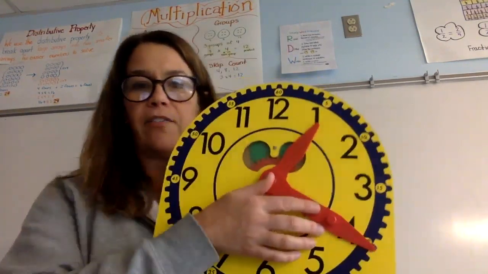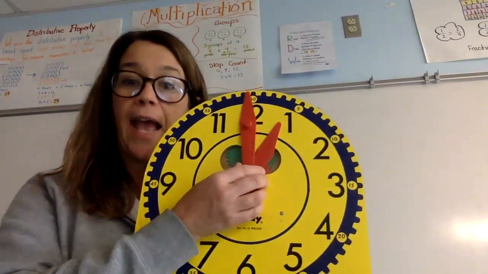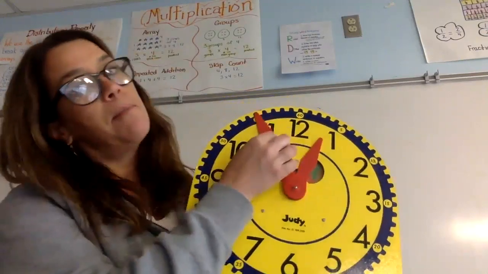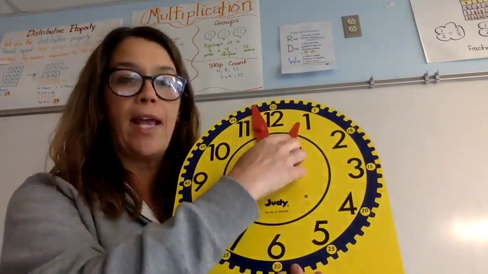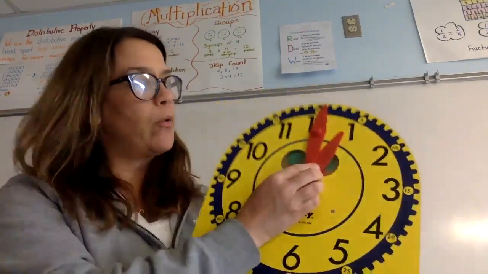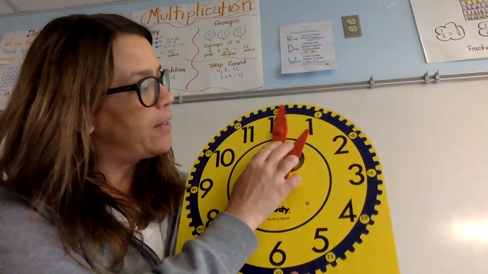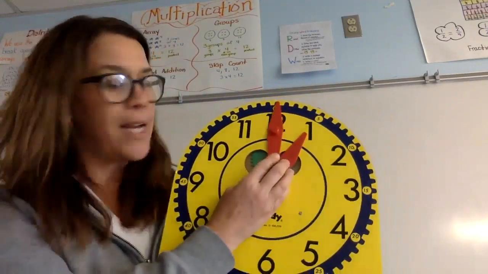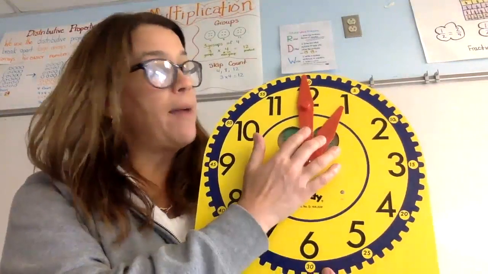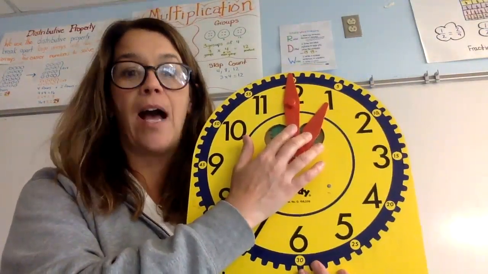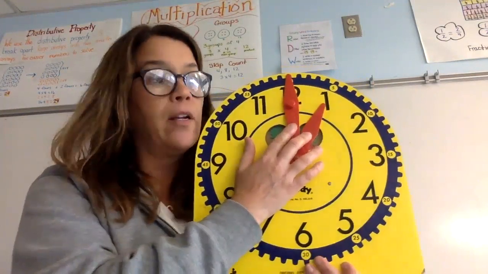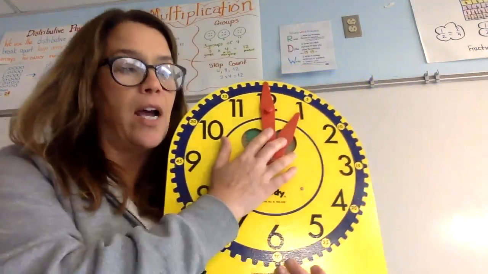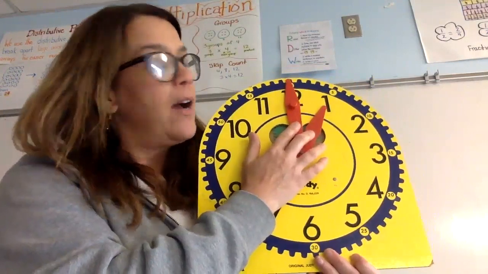So now, last year in second grade, you probably learned the difference between the minute hand and the hour hand on a clock. The minute hand is the longer hand, and the hour hand will be the shorter hand. So when I have the shorter hand on the number 1, for example, and my minute hand is on 12, that means it is exactly 1 o'clock. Whenever the minute hand is on the 12, that means it's on the hour. So we're going to be learning how to tell time past the hour.